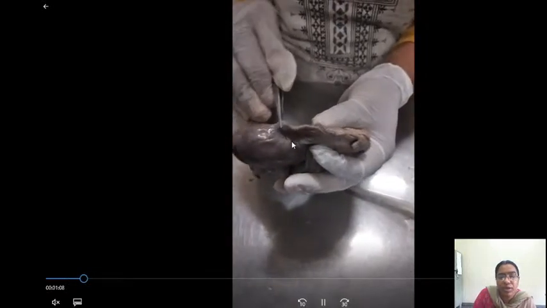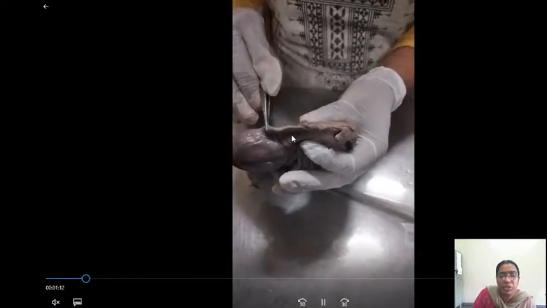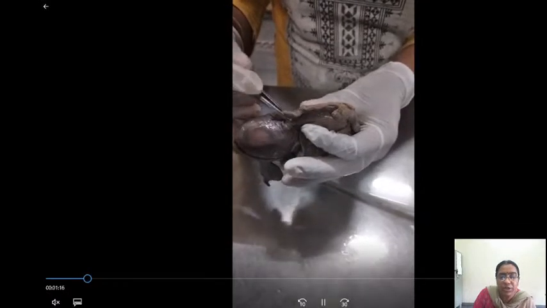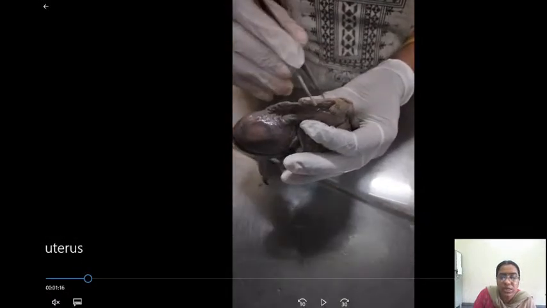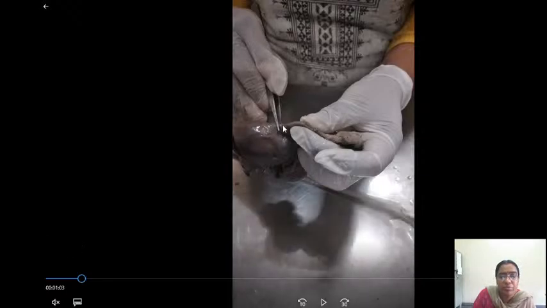Now coming to the parts of the 10 centimeter long fallopian tube. The first part, which is within the uterus, is called the intramural part of the fallopian tube. It is only about 1 mm. It is present within the fundus of the uterus and opens at the junction of the fundus and the body.